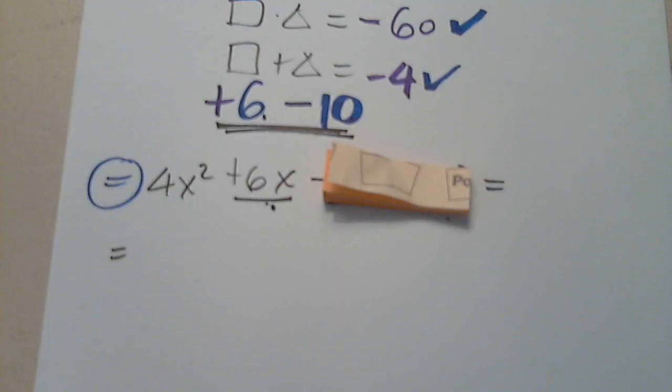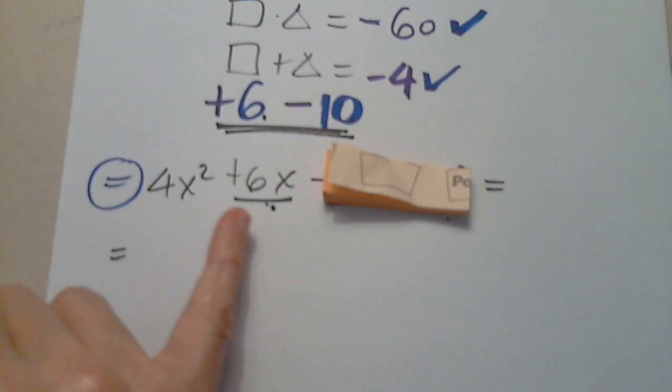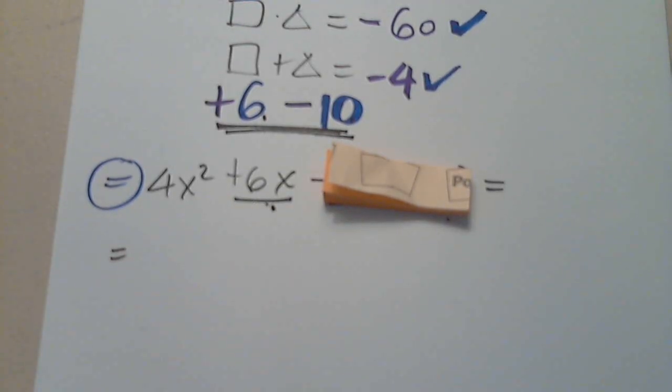What is it? The common factor from the first two terms. What is the common factor of 6, 4, and then x squared and x? What do we pull out? Anyone, please?